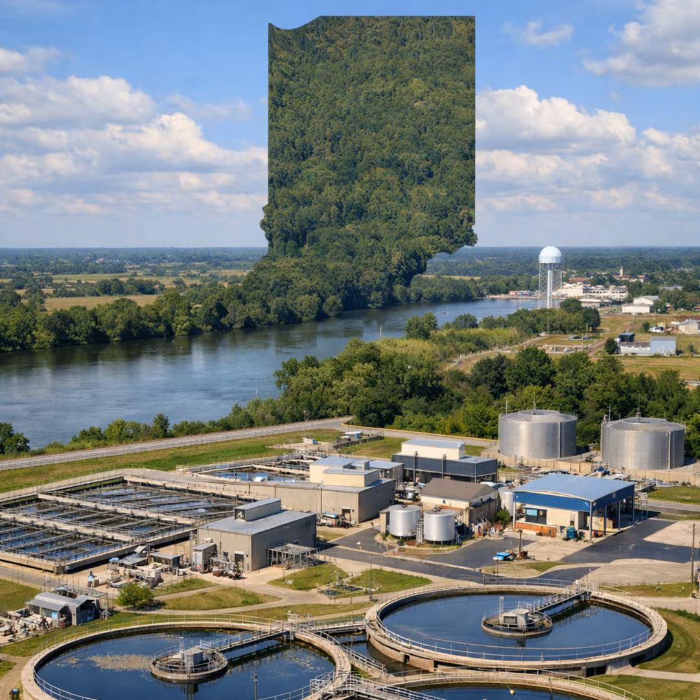Mixed liquor suspended solids, or MLSS, is the amount in milligrams per liter of suspended solids in the mixed liquor of an aeration tank.